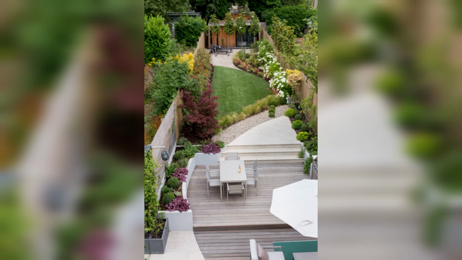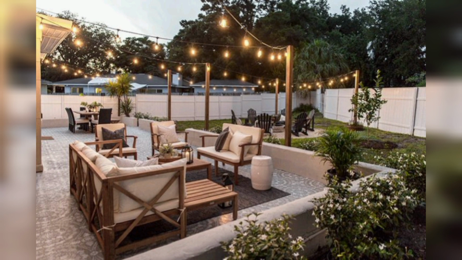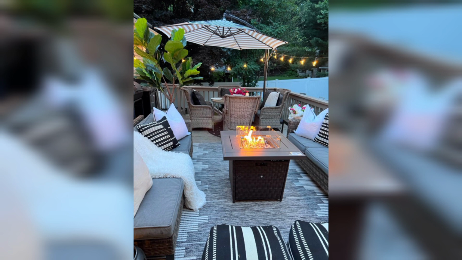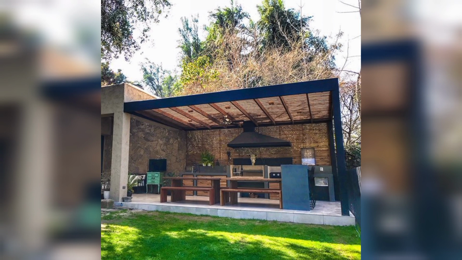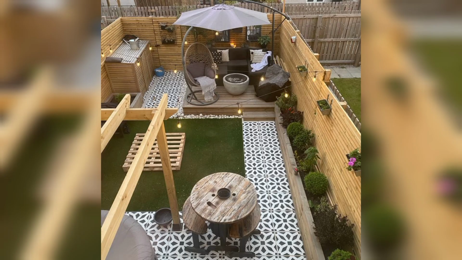It transcends the boundary of a living space, often a retreat that seamlessly blends nature with comfort.